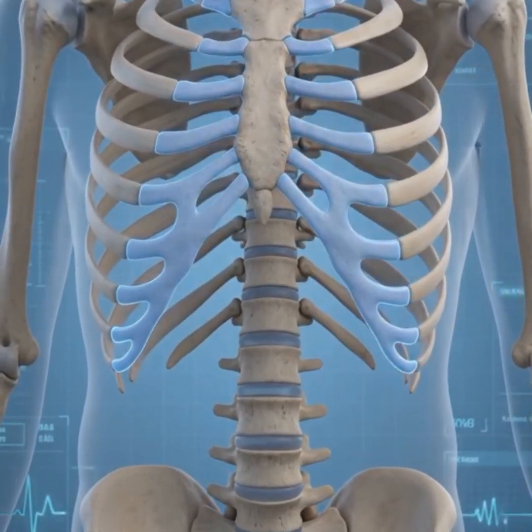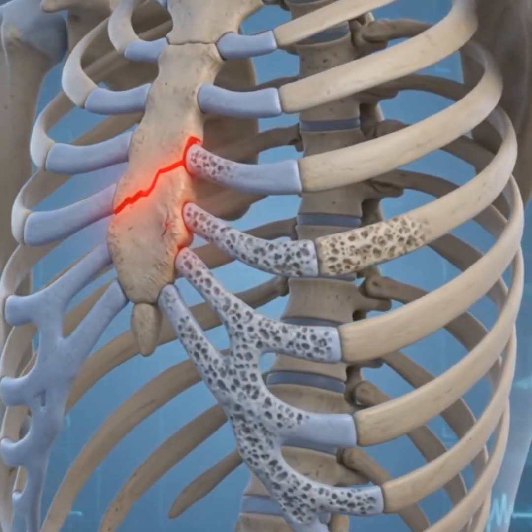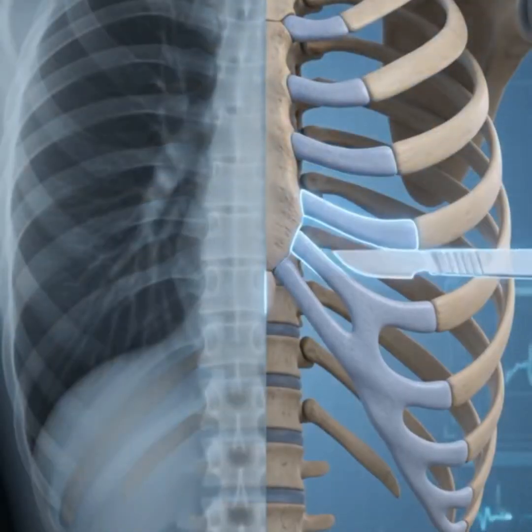Ribs are slender flat bones. They withstand torsional forces during respiration. Pathologies include fractures and cartilage calcification. Interventions range from X-rays to surgical resection.